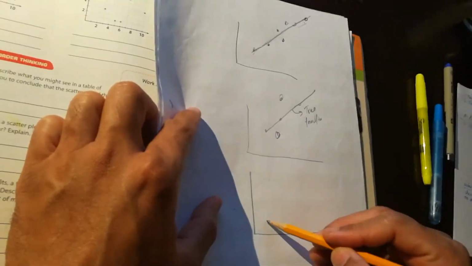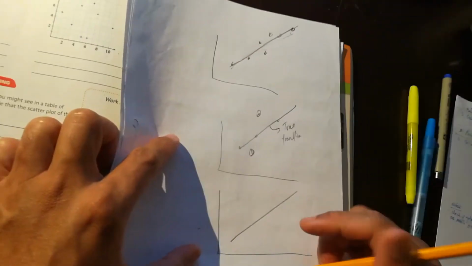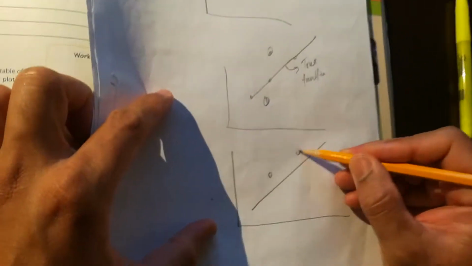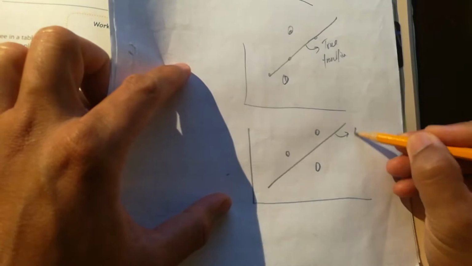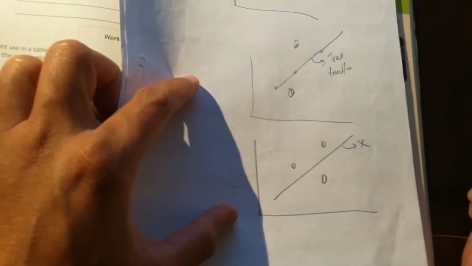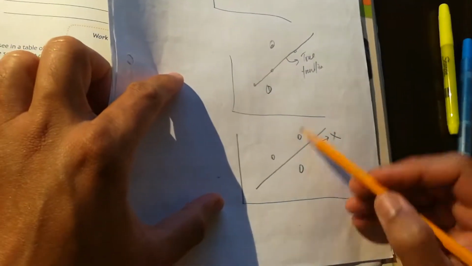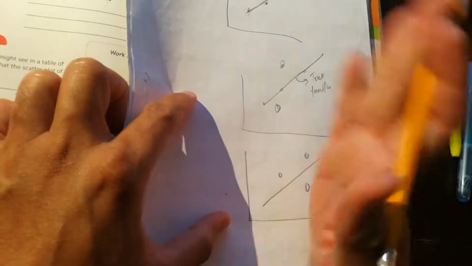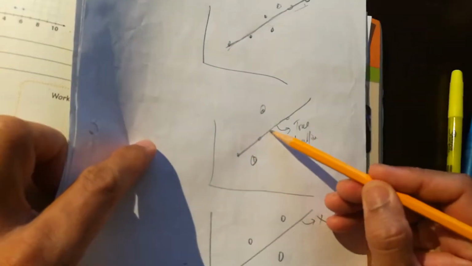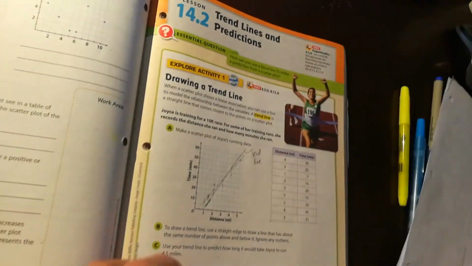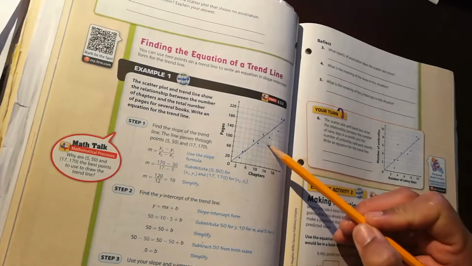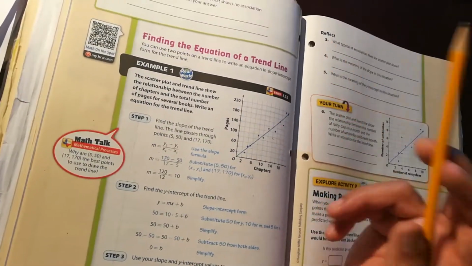On the other hand, if you have a plot like this, and you have 1 point missing here, 1 point missing here, and only 1 point missing here, then this is not a true trend line. So you have to move the line in such a way that it captures some of the points and leaves an equal number of points on the top and the bottom.